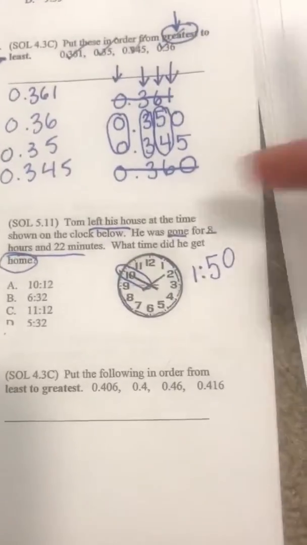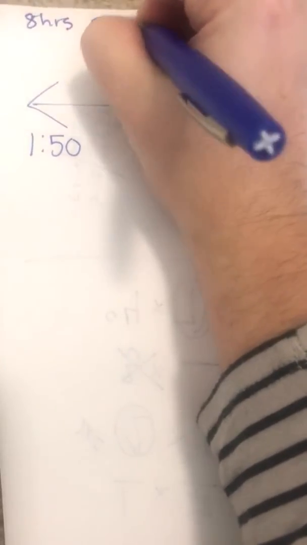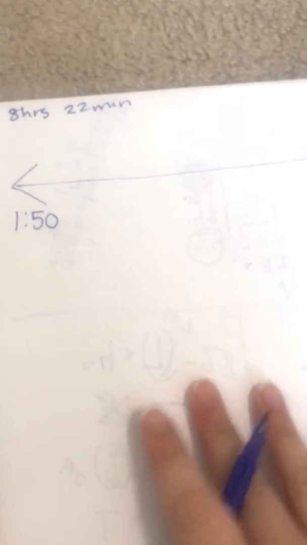They want to know what time he's going to get home. So that is the end of the number line. And then the elapsed time, or how long he was gone, is 8 hours, 22 minutes. Are you with me so far? All right. I'm going to do a really big jump.